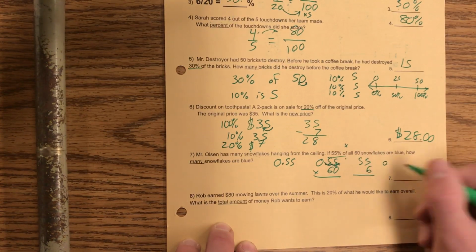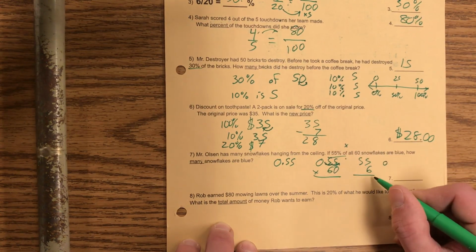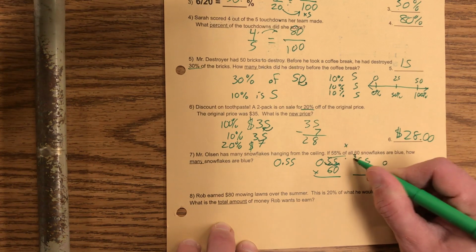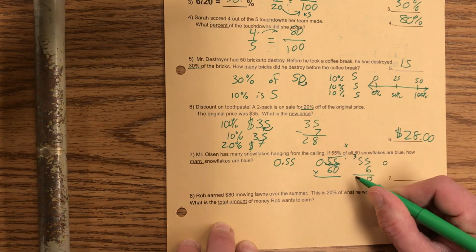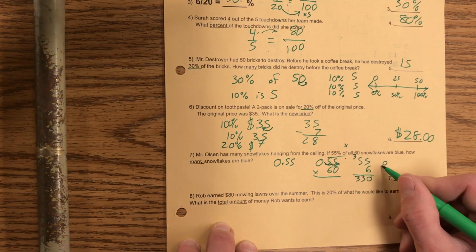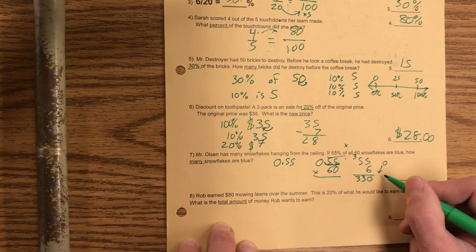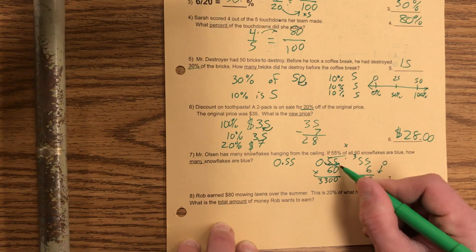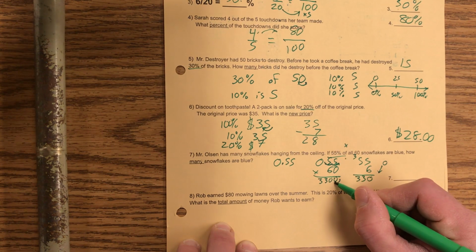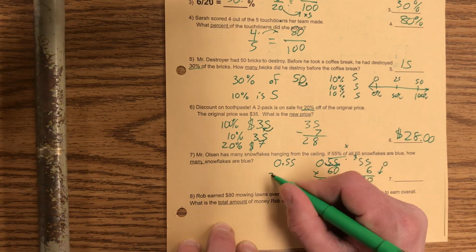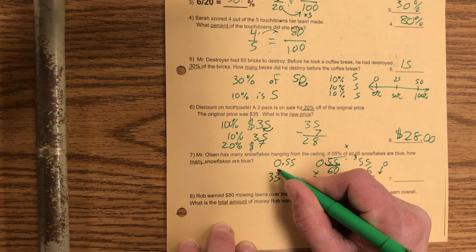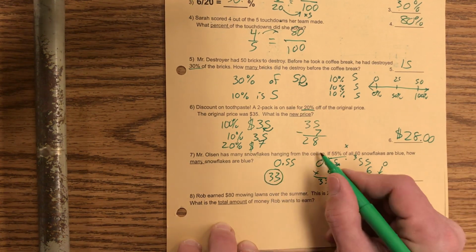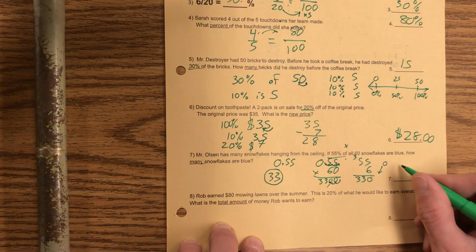So I'll just remember 0 at the end. 6 times 5 is 30. 0, 3. Another 30, 33. Okay, and then I said, all right, but it's 60, so I got this other 0, so really the answer to this is 3,300. And then I got these 2 decimal places, so I'll move it back in. So I'm getting 33 snowflakes. Does that make sense? Just over half? Absolutely it does.